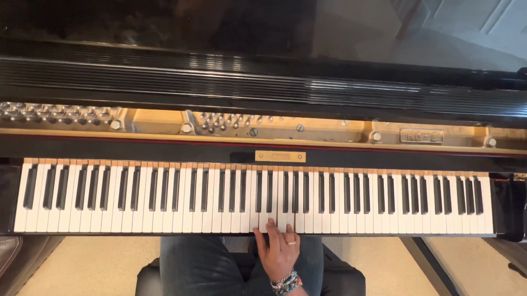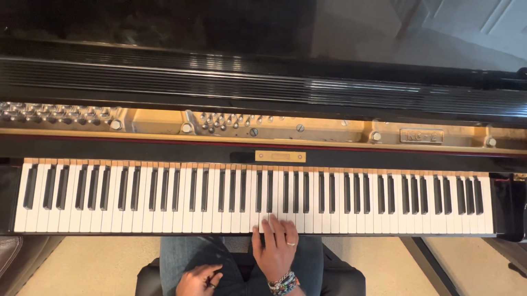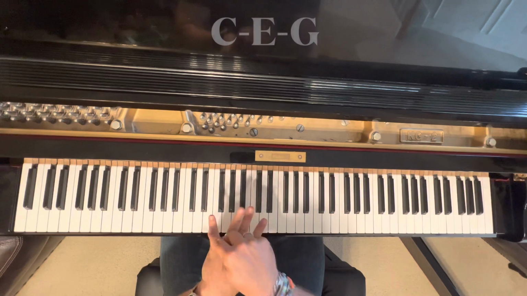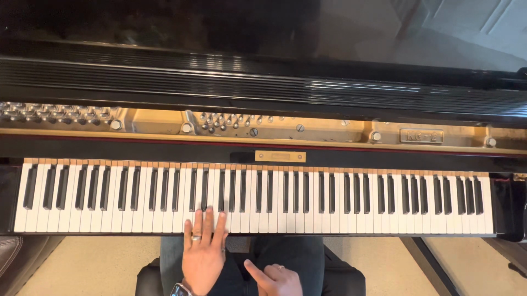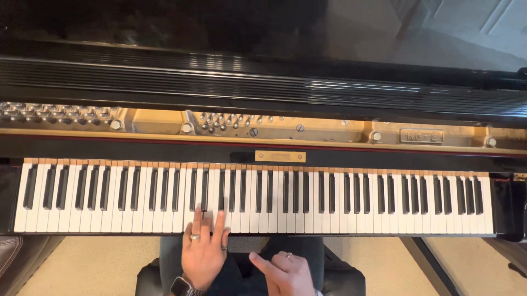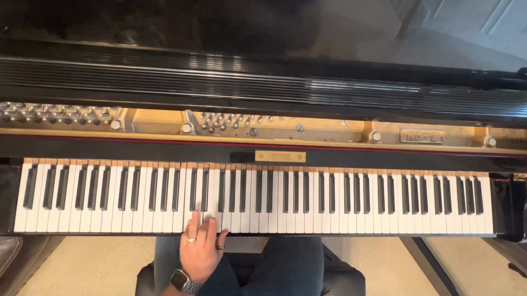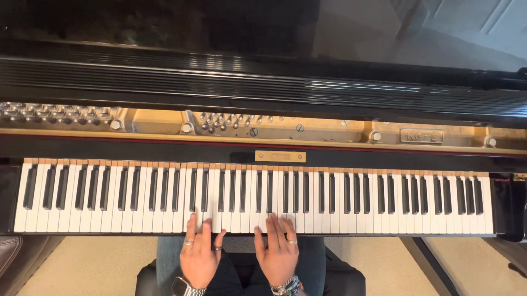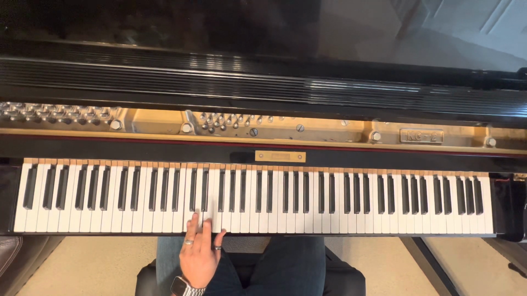So a C chord is spelled with the letters C, E, G. If you do it with your left hand, all you do is you put your pinky on the root. So we just simply go 1, 3, 5. Okay? So that's a C, E, and a G. This is called root position. And this is the most familiar, most common chord that we work with.